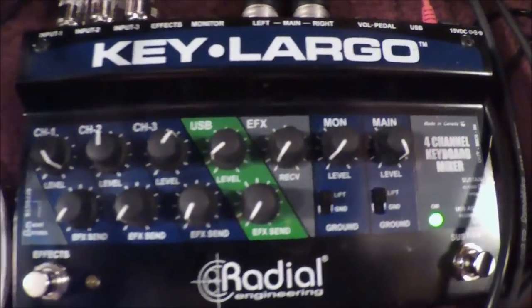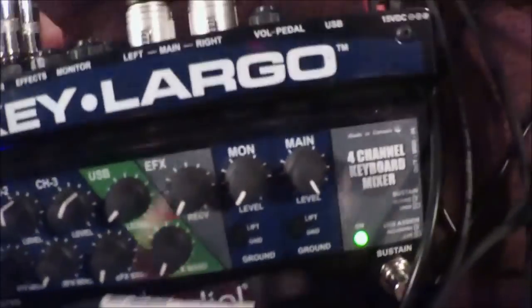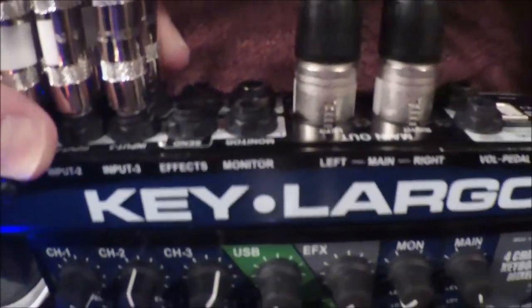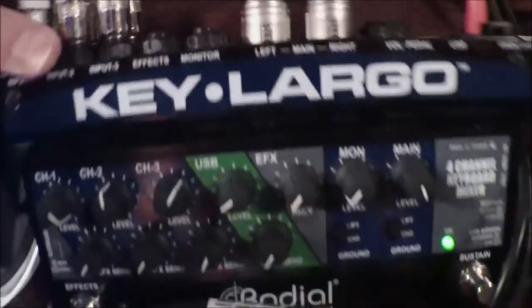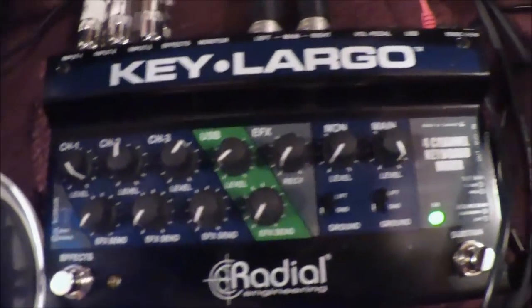So I basically have 4 things all running out. It's a combination with a DI box, so that just goes straight to the house. Isn't this cool? So I got 2 stereo things and 2 mono things all plugged in, running through this Key Largo. It is super mega awesome. I love this thing.